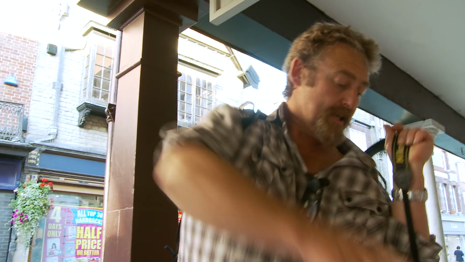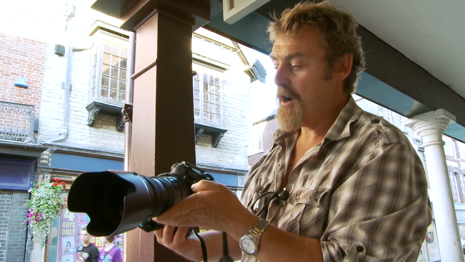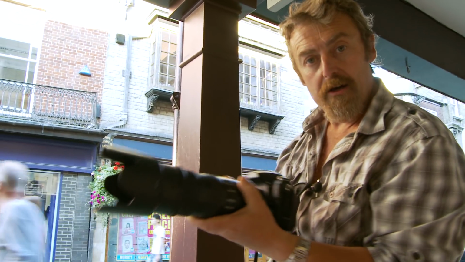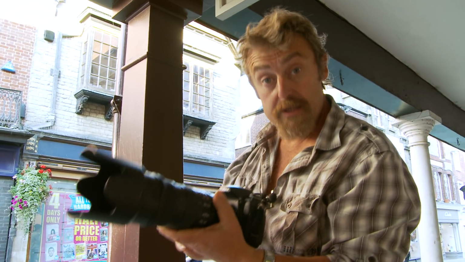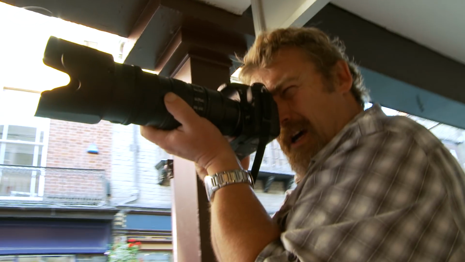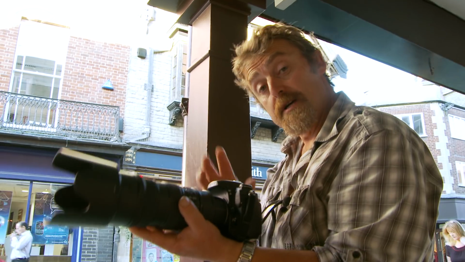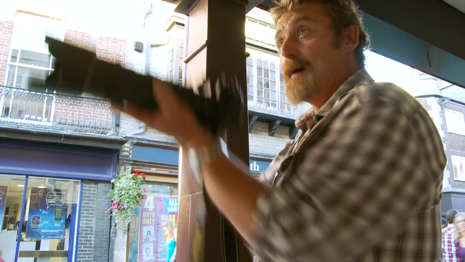So let's take the same kind of image using the fast lens. Same focal length. I've got VR on this one. If you have VR on a consumer lens, it will still help to steady the shot. Oh look, there's some people coming down. Right, straight away, I'm only using ISO 400, but I've got a fast enough shutter speed. I haven't got to go to 1000 ISO because I've got that wide f2.8 aperture.